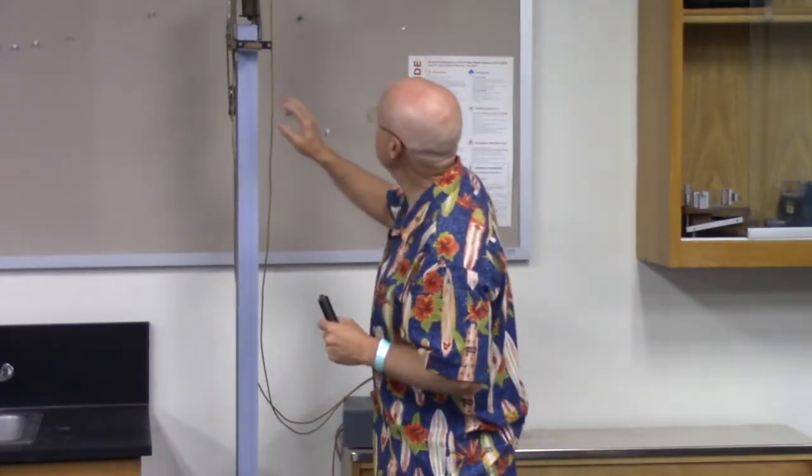And this is what we affectionately call Bob. We're going to drop Bob. And I want you to see that Bob's got a metal belt, because when I drop Bob, you're going to see this equipment make an electrical spark every 60th of a second.